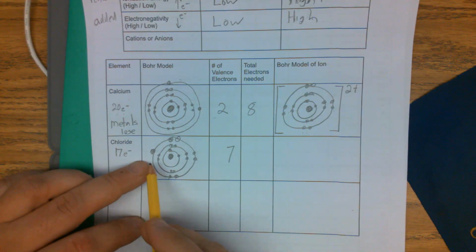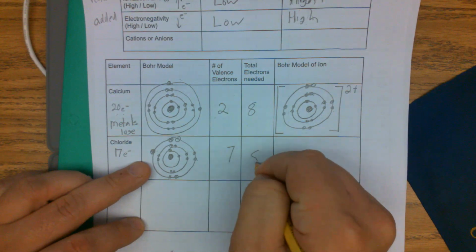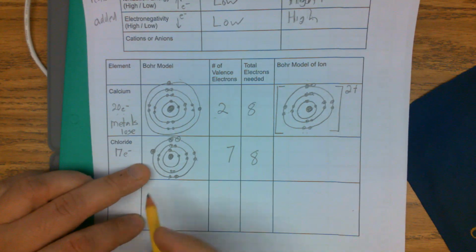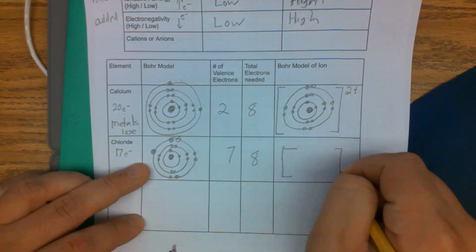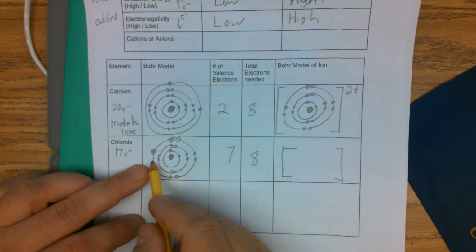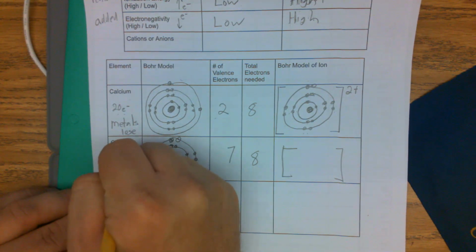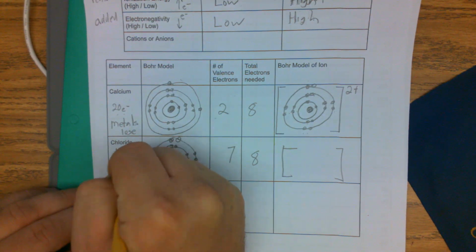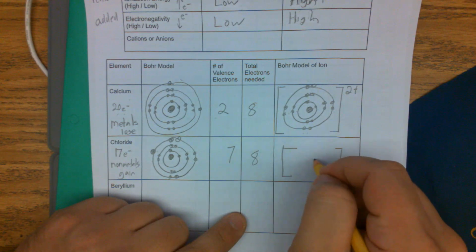And we can see that we're missing a piece here. So we need to add 1 electron. This wants a total of 8. So we're going to add 1 electron here. So if we look at our ion, it's going to be filling in this missing piece. So we are going to gain 1 electron. So our nonmetals gain. So to get this, we're going to add 1 electron.